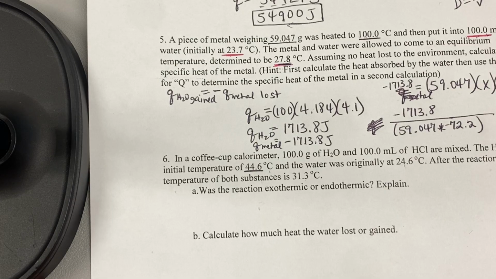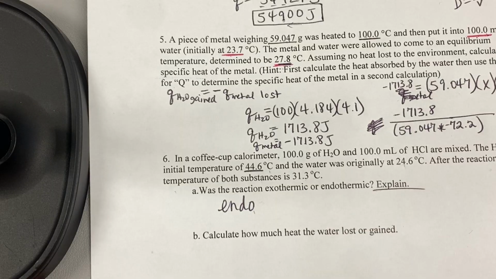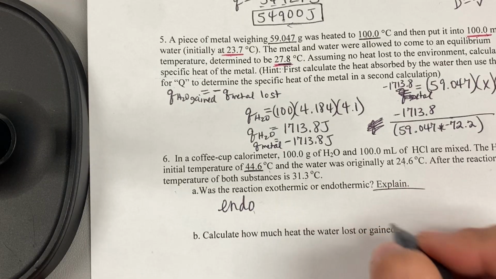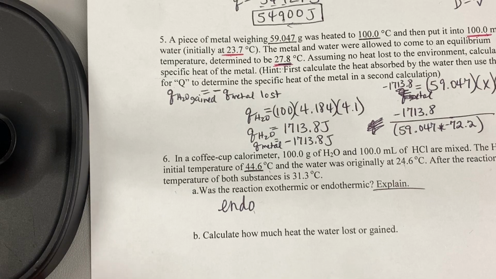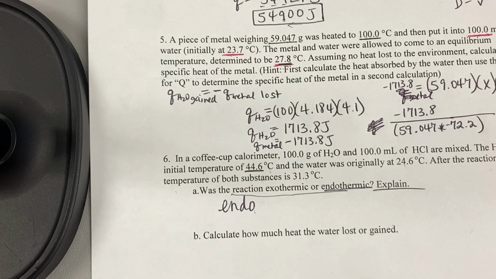What do you think happened? Yeah, it's going to be endothermic because it was pulling energy from the surroundings into the actual reaction for it to happen. And remember, you cannot take the temperature of the reaction. You can only take the temperature of the surroundings. So I would say endo, and you'd have to explain and say, since the temperature decreased, and I'm not going to write this, I'm just going to talk about it. Since the temperature decreased, it is showing that the energy from the surroundings was going into the system to make the reaction endothermic.